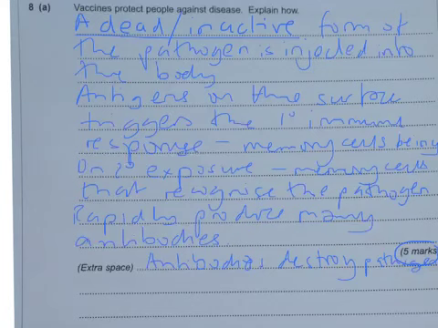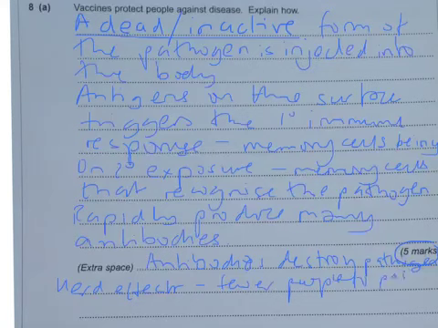There was actually an extra mark if you mention the herd effect as well that vaccines provide. If enough people are vaccinated in a community, there's actually fewer people available to pass on the disease. So even if you haven't been vaccinated, you're probably protected as well. So there's fewer people to pass on the disease.